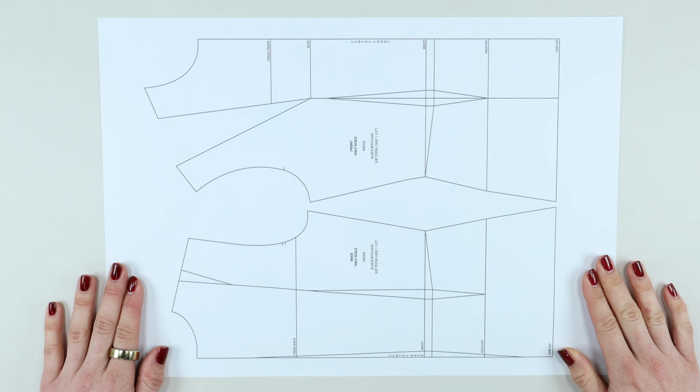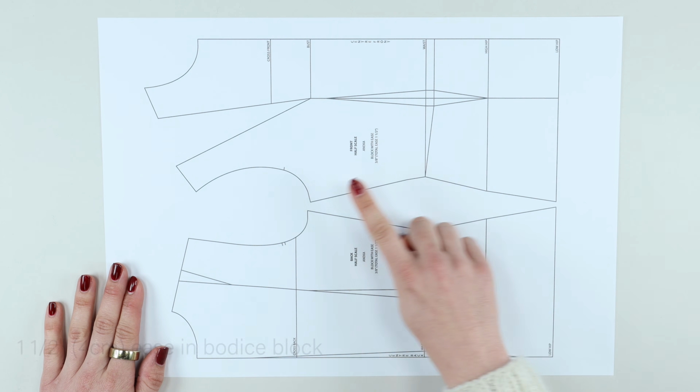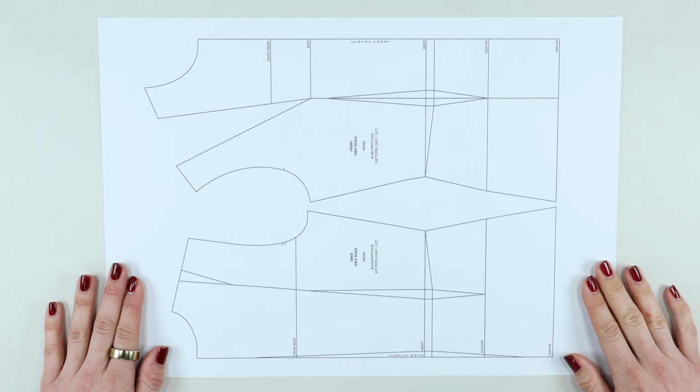I'm going to be working with my bodice block in half scale. As we work through the drafting process, I will be telling you the measurements that I used in metric and imperial for the full scale draft. So ignore the measurements you see on my ruler. My bodice block has 4 centimeters or 1.5 inches of ease in the bust, waist and hip. Please consider this if your pattern has a different amount of ease.